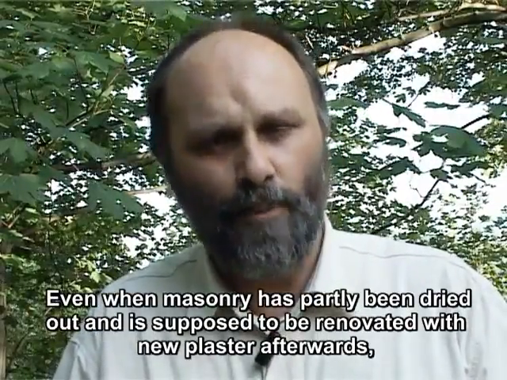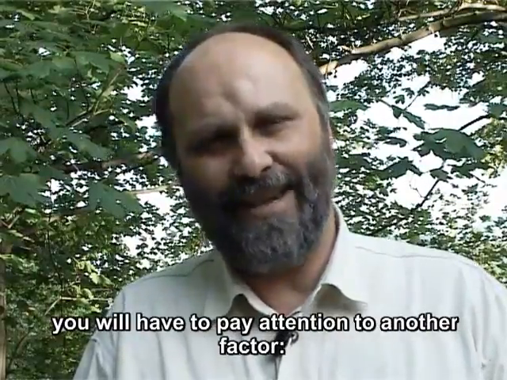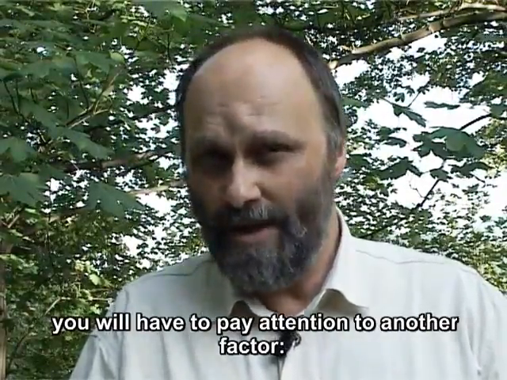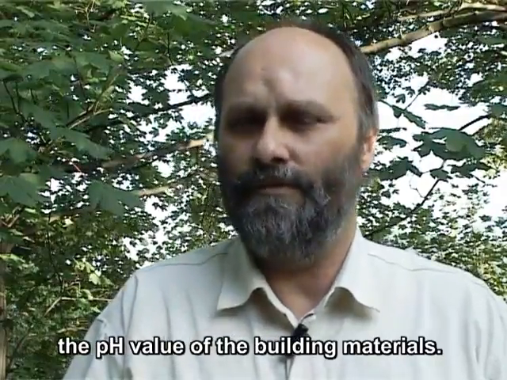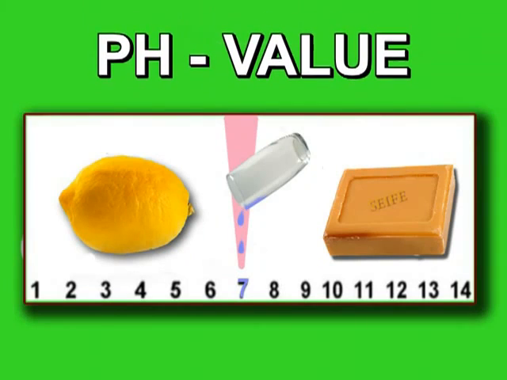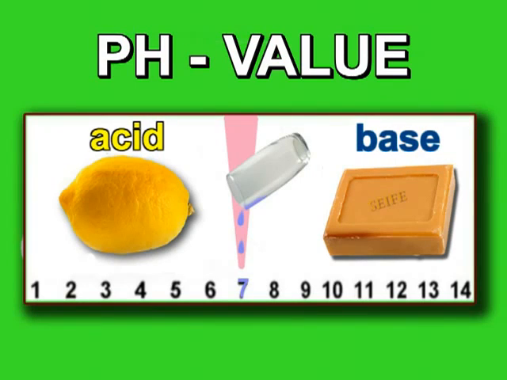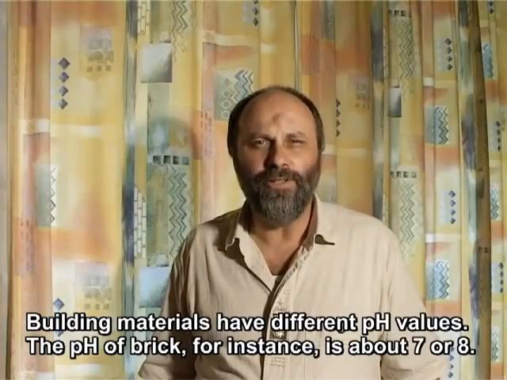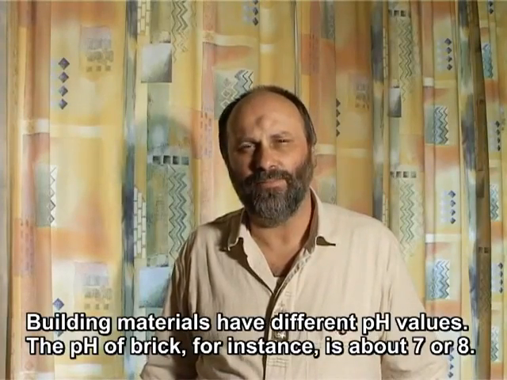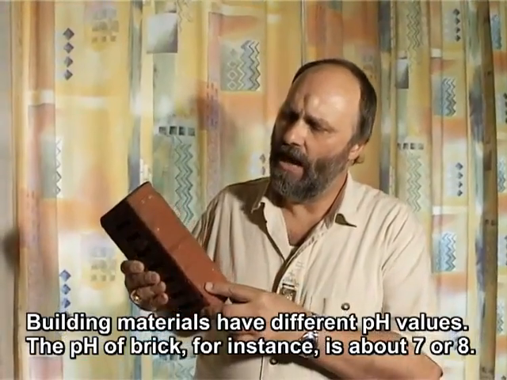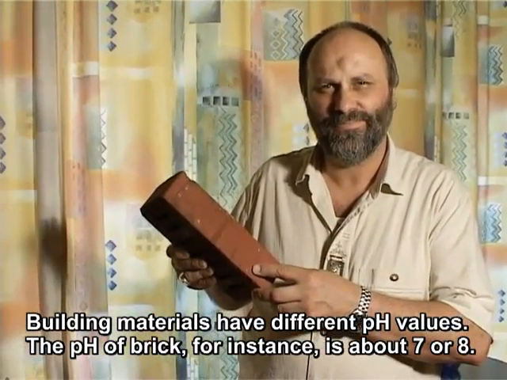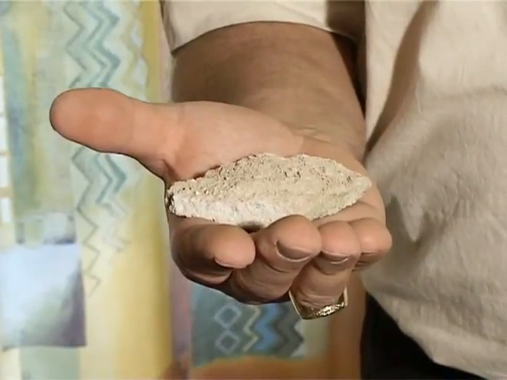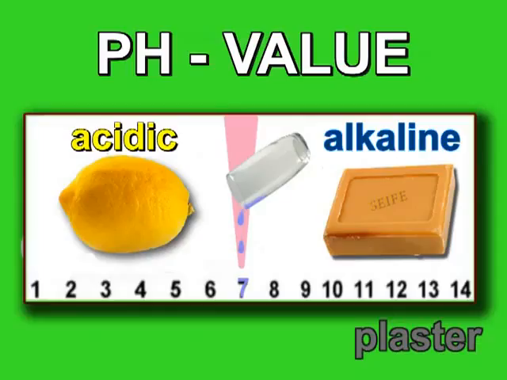Even when masonry has partly been dried out and is supposed to be renovated with new plaster afterwards, you will have to pay attention to another factor: the pH value of the building materials. The pH value of a material tells you whether the material is an acid or a base, also known as lye. Water, for instance, has mainly a neutral pH value of about 7. Building materials have different pH values. The pH of brick, for instance, is about 7 or 8. Cement-based plaster has a pH of 13 to 14, thus it is highly alkaline.